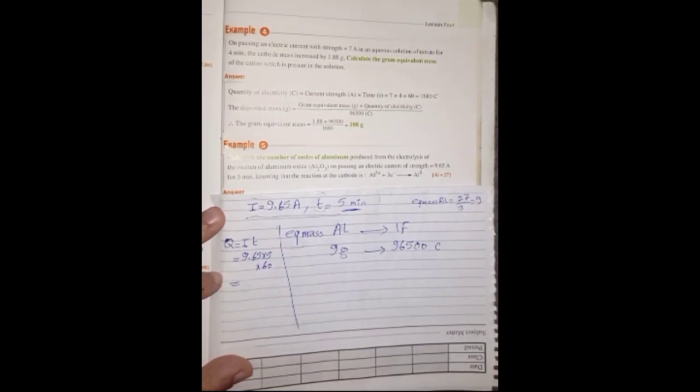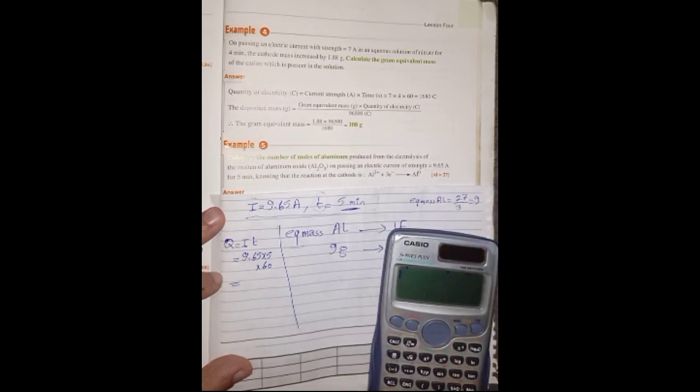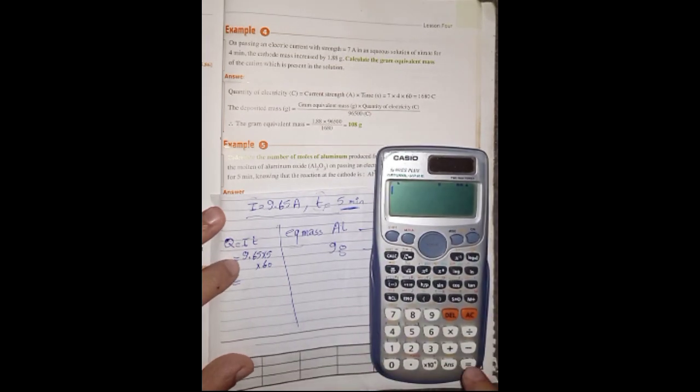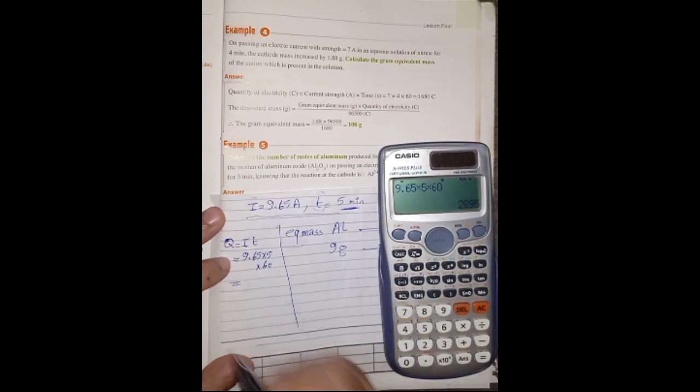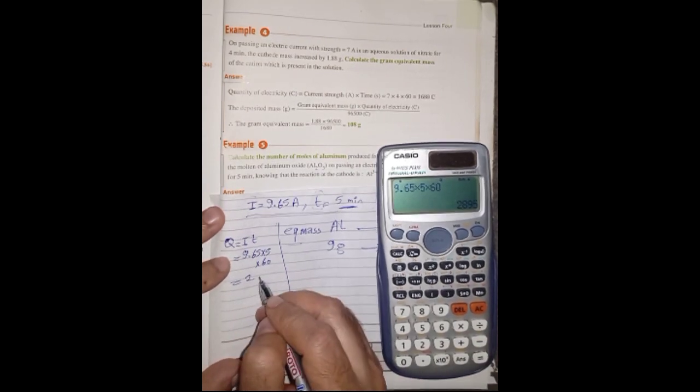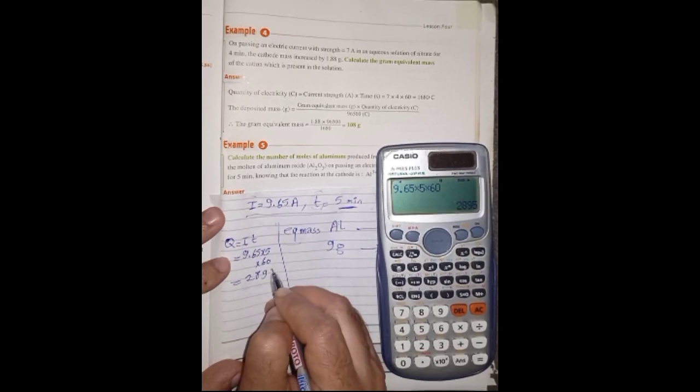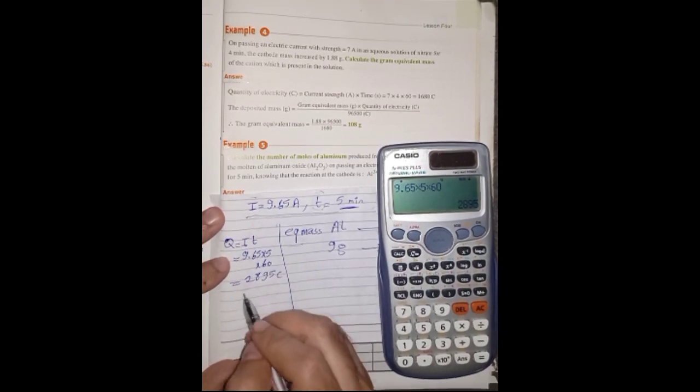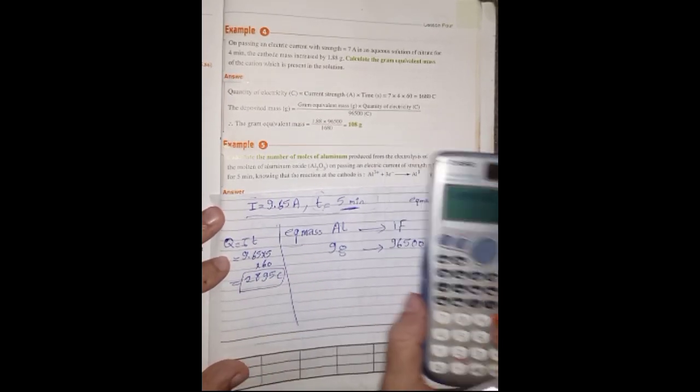Let's calculate it: 9.65 times 5 times 60 equals 2895 coulomb. This is the quantity of electricity.